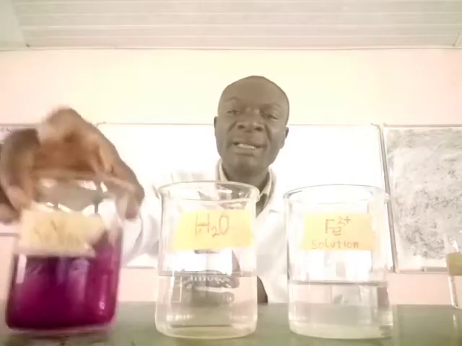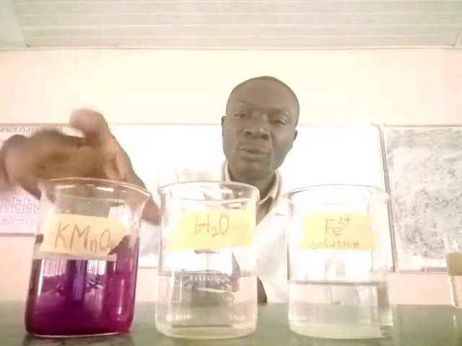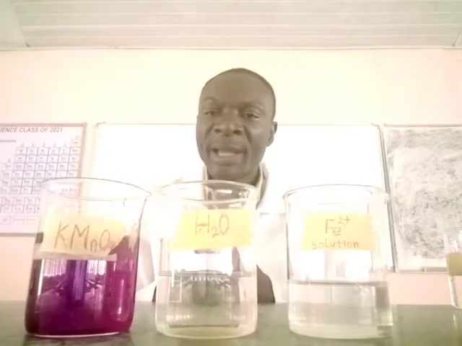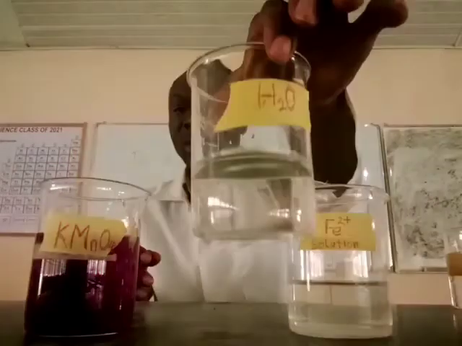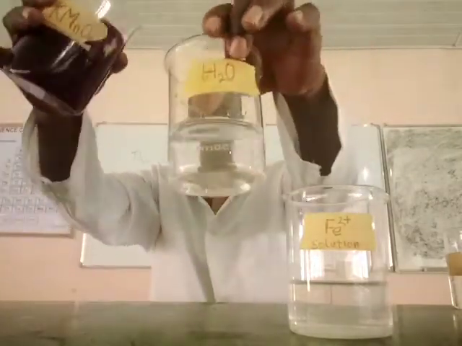Now, the pink or the purple color is due to Mn7 plus, which is manganese 7 plus. When it is reduced to 2 plus, Mn2 plus, it will now be colorless solution. Now, this is ordinary water, distilled water. Now, watch.